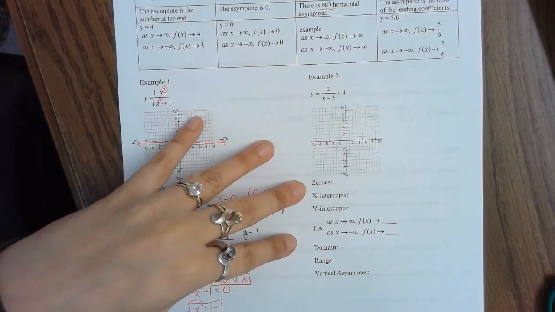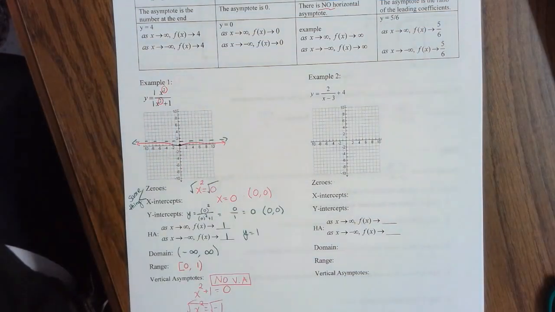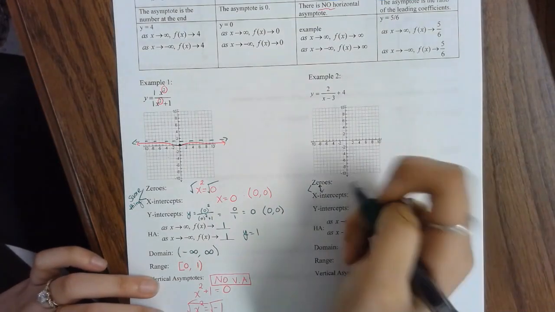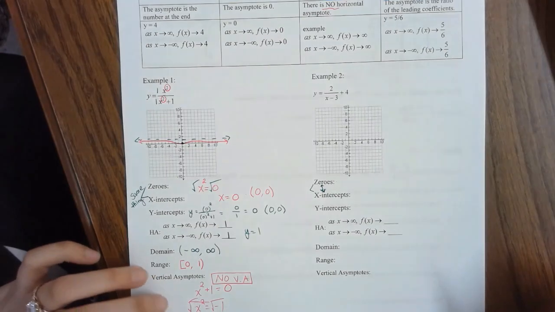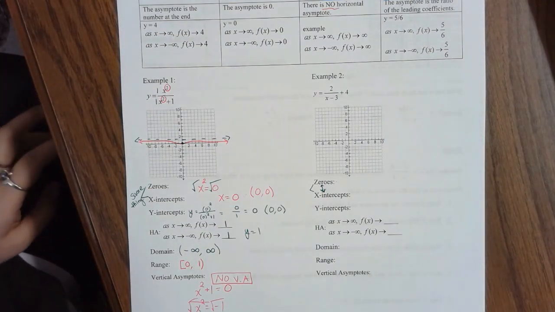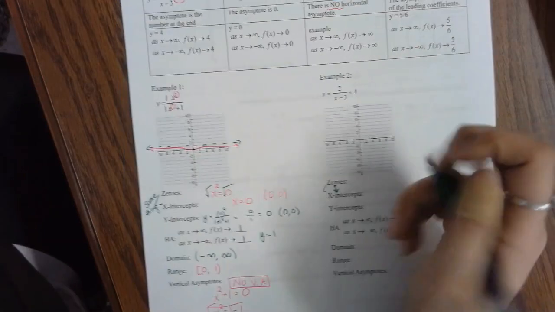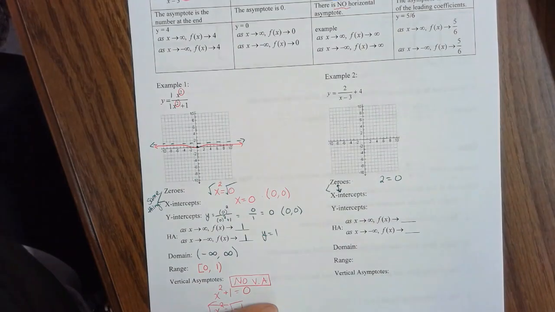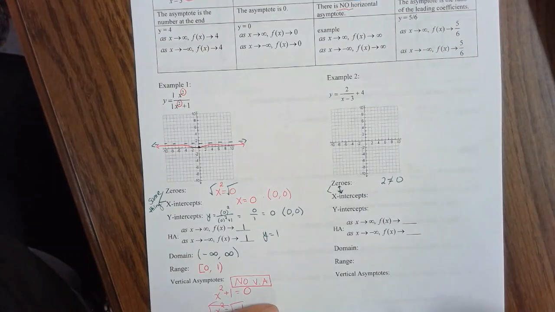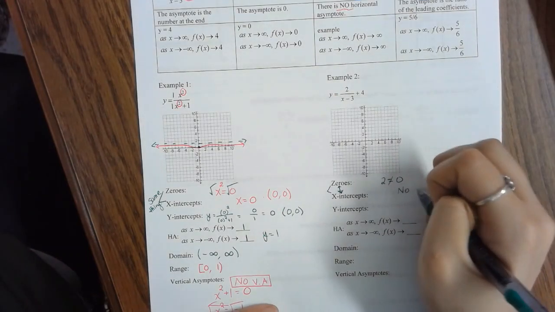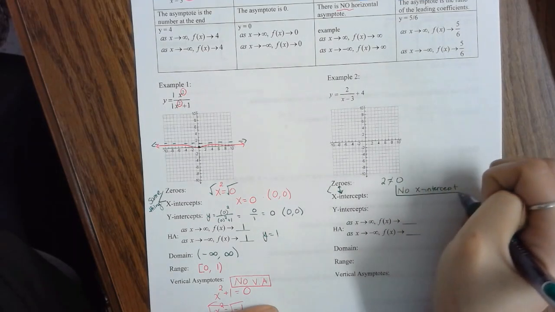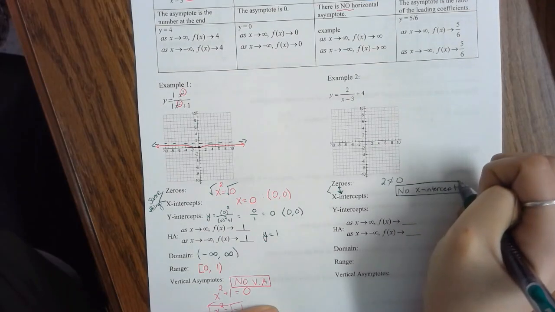Same steps. Remember, 0 and x-intercept, they're the same thing. So what I'm going to do is I'm going to take my numerator and set it equal to 0. So my numerator is 2. So I'm going to do 2 equals 0 and solve. But there's no x value to solve. And 2 isn't 0. So this means that there's no x-intercept. Right? Because it's impossible for 2 to ever actually equal 0. And there's no variable.